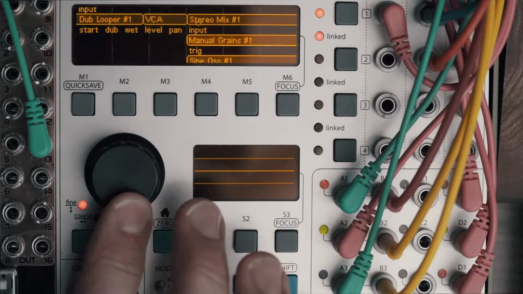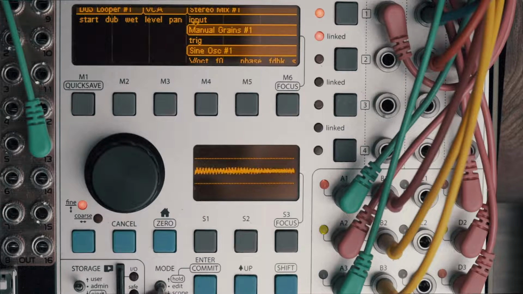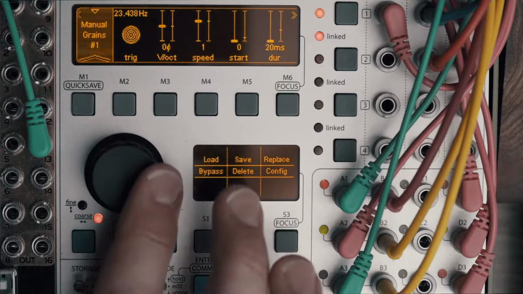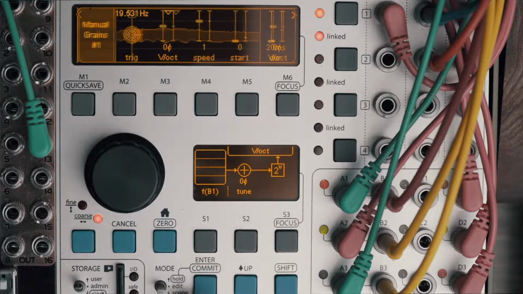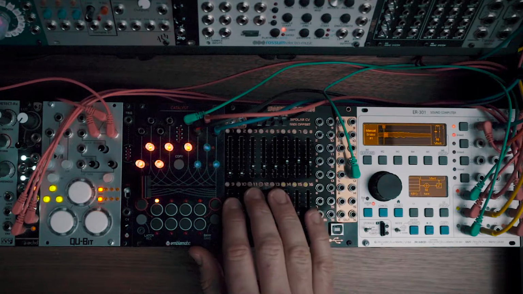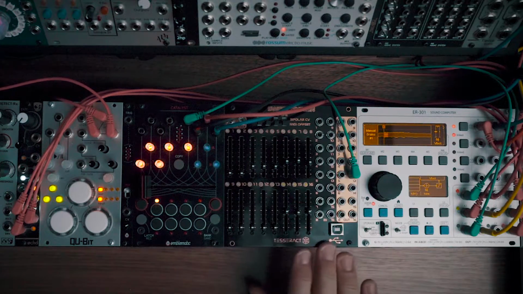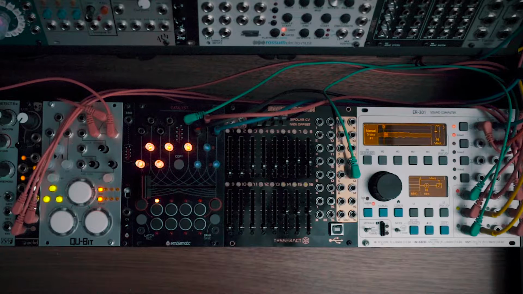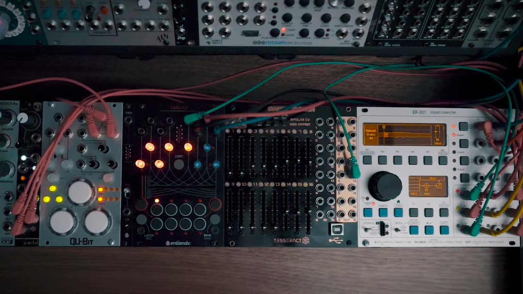Now let's see inside that grain. We'll zoom along over to it. Manual grain. Let's have a look. Click inside this grain. Now when we go in, we see this particular grain. And we can explore it using this little device here. This is the Sweet 16 from Tessaract Modular, and it connects to the ER301 using an I2C connection.